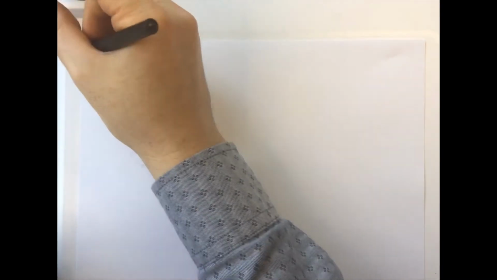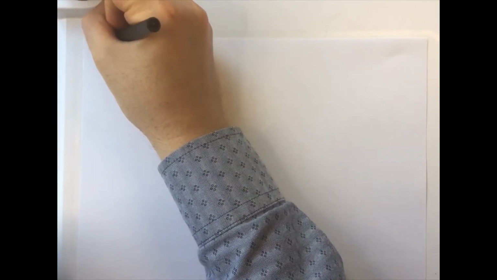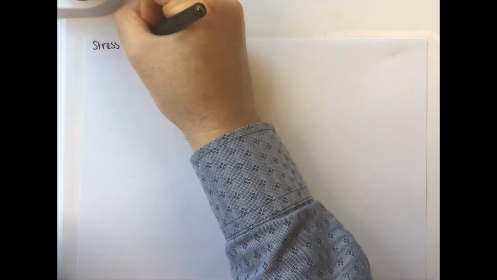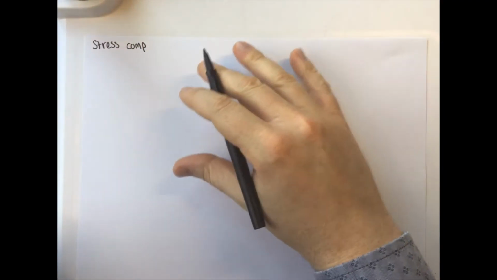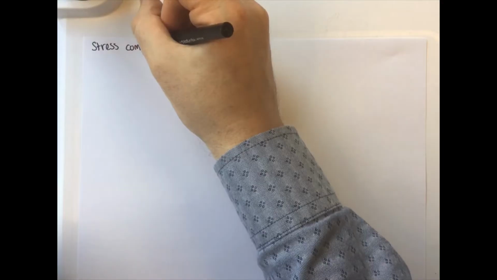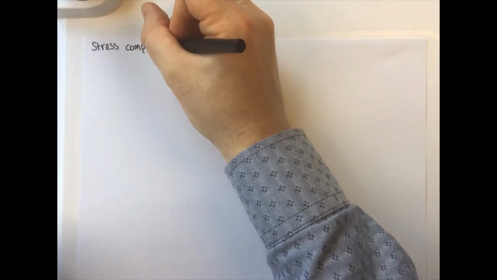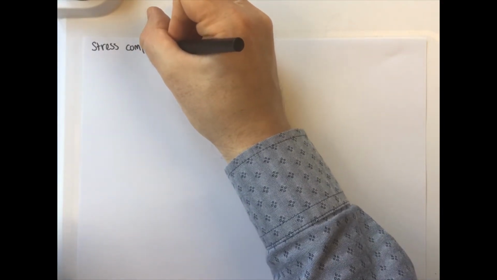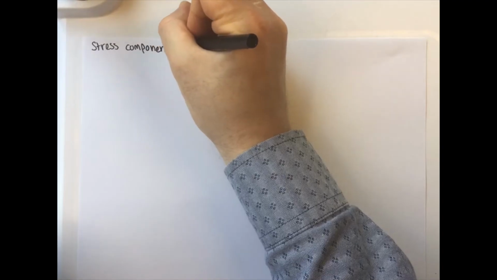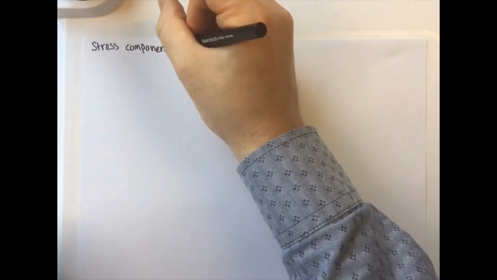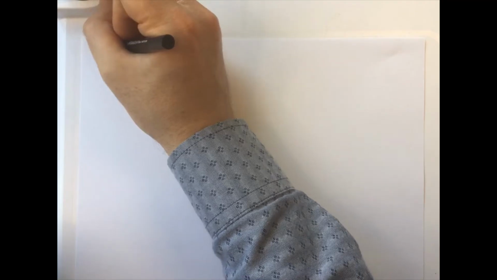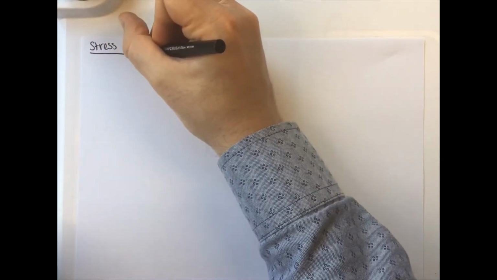Okay, so next we're going to talk about stress components. And we've already talked about how we might find the normal and tangential stress at a plane, at a point. And then the next thing is to think about what's going on in full 3 dimensions. So I'm going to underline that here.